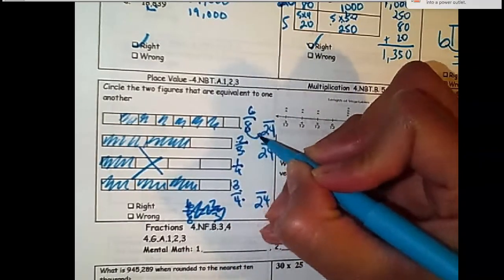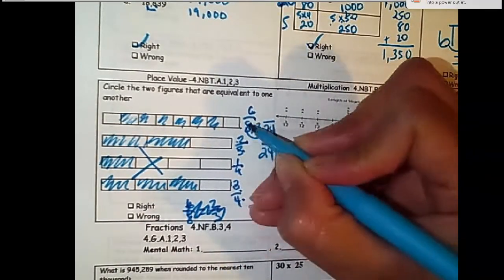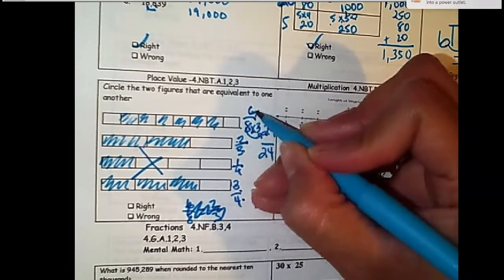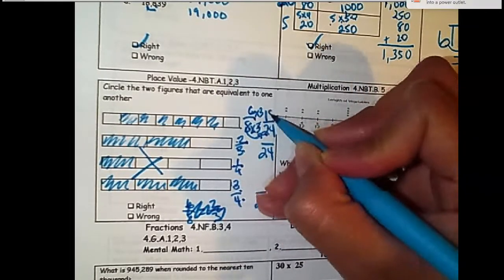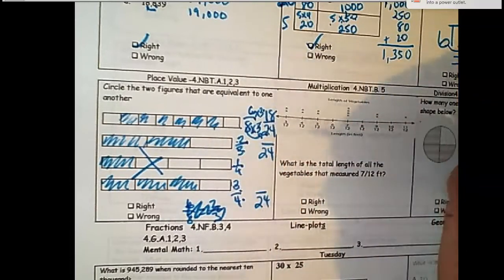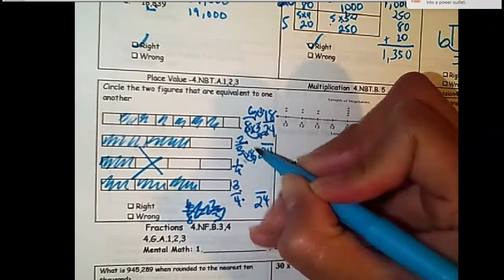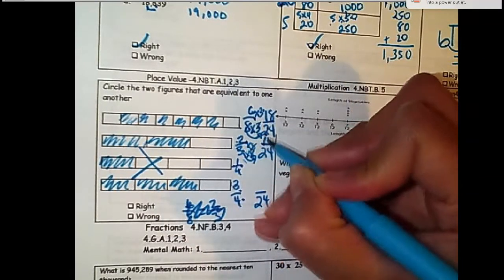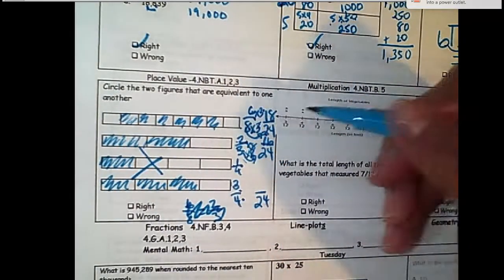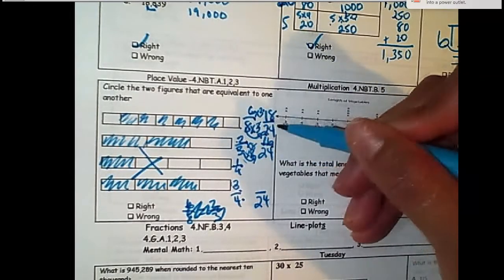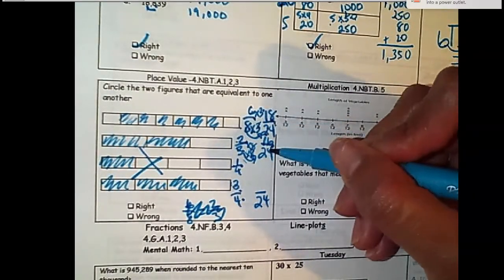So to get from 8 to 24, I would have to multiply times 3. 8 times 3 gives me 24. 6 times 3 gives me 18. So I get 18 out of 24. And let's do that down here. Okay, 3 times 8 gives me 24, and 2 times 8 gives me 16. So I get 18 out of 24 and 16 out of 24. I can see already that these two are not equivalent.